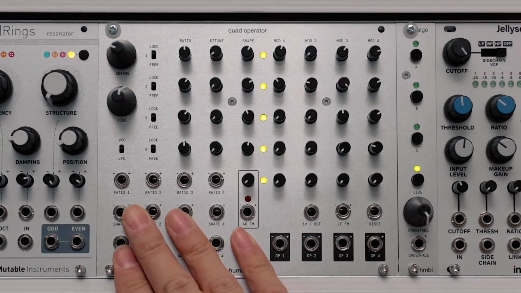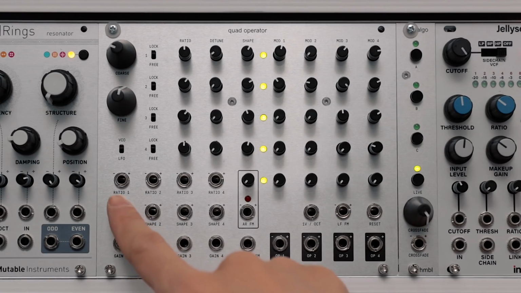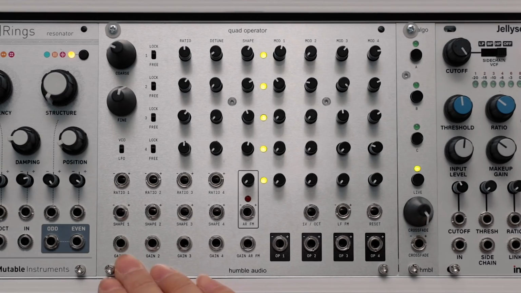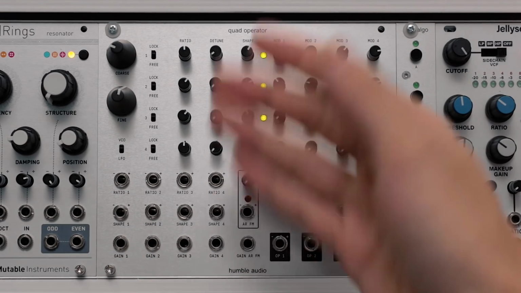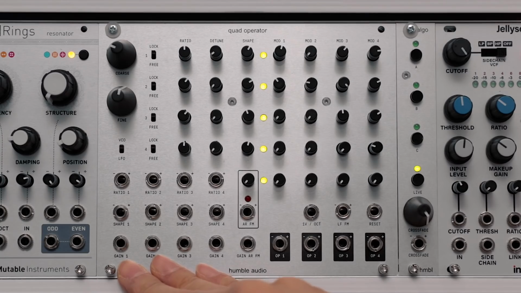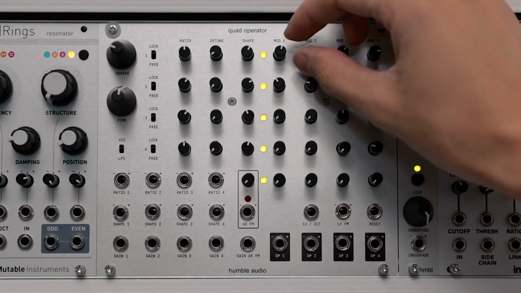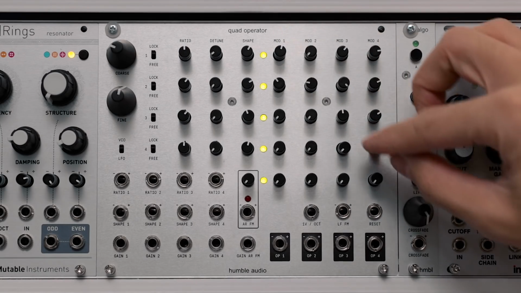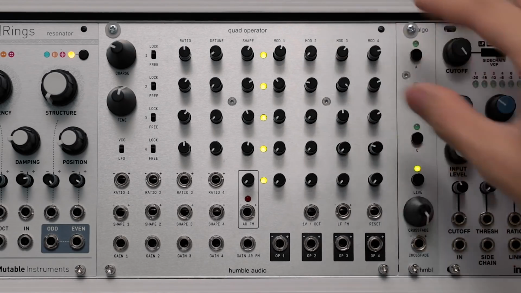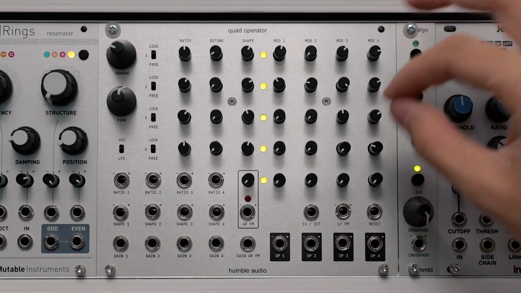Now there's also a whole bunch of CV inputs. You've got bipolar CV over each oscillator's ratio as well as shape, and then you have this gain input per oscillator. With nothing patched in there, the oscillators are at full volume, and then as you patch something in there, they'll follow whatever CV comes in to set not only the volume, of course, of their final output, but by extension, the amount of modulation that they are sending to whatever destinations you've set with these knobs.